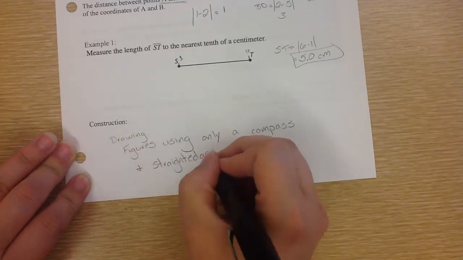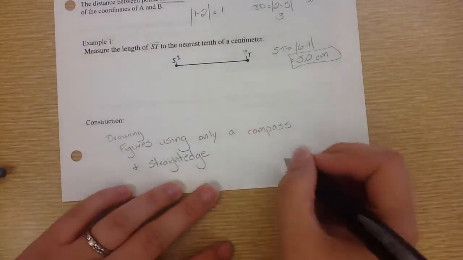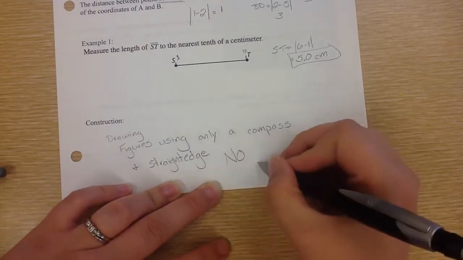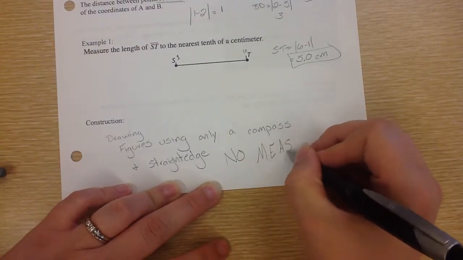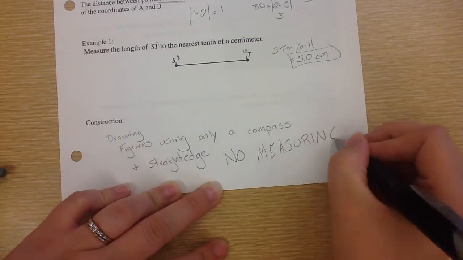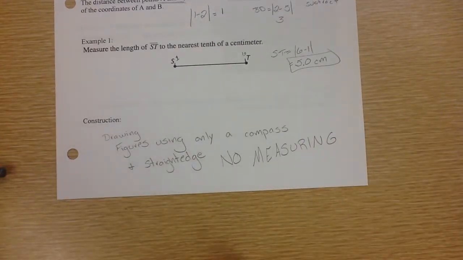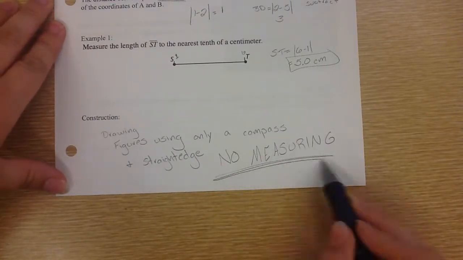You notice how I called it a straight edge and not a ruler? Because our big rule of construction is there's absolutely no measuring. And you've learned in science, whenever you measure, you always have that degree of error depending on what units you're measuring with. We don't want to deal with any of that degree of error.